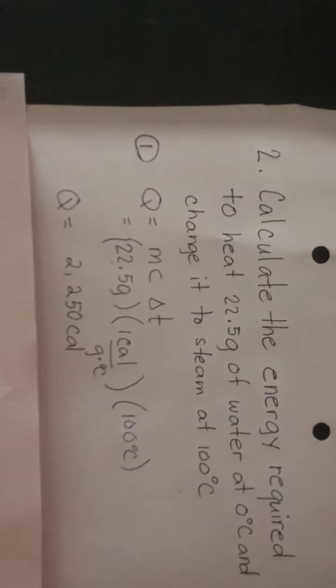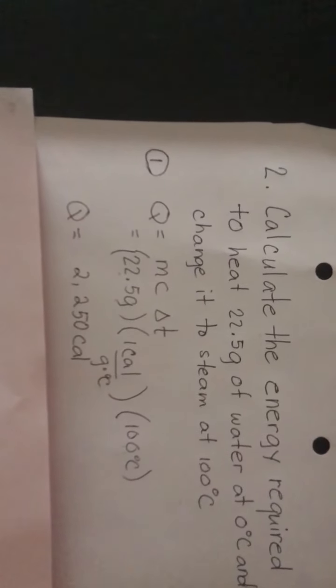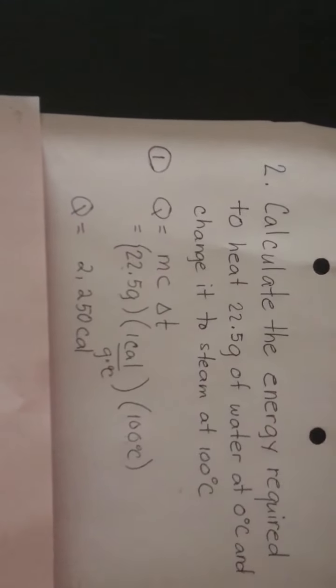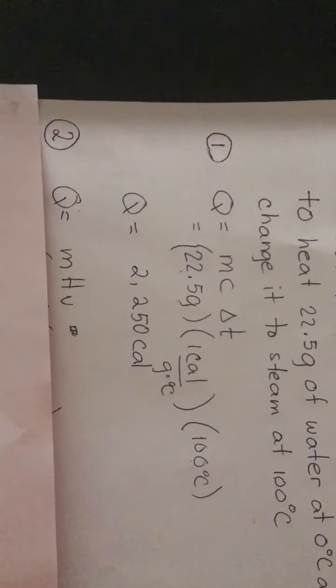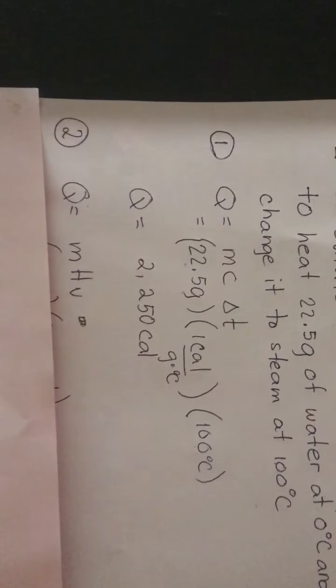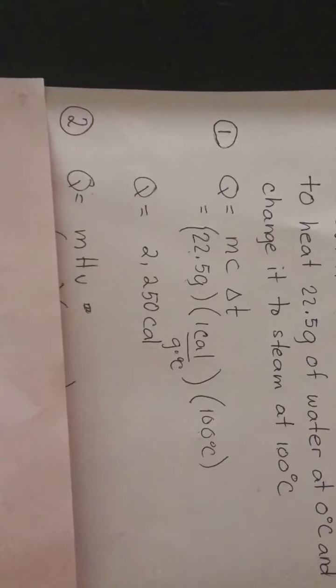So that's just the amount of heat needed to just bring the temperature from 0 to 100 degrees Celsius. After that, if we continue to heat or apply heat, that heat now will be used to vaporize, starting to vaporize the water. So we would use our Q equals MHV. That's our second step. So HV again is a constant. You should know that, we have discussed it before.